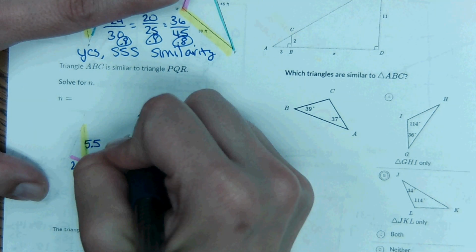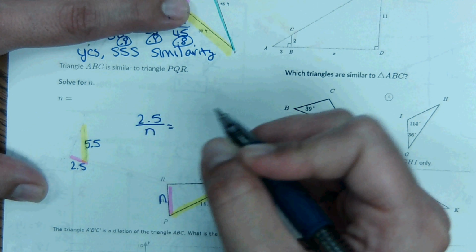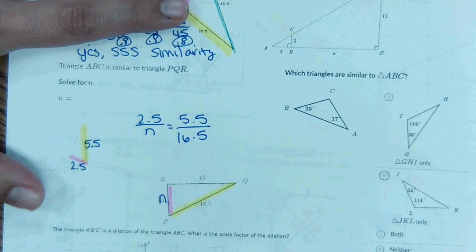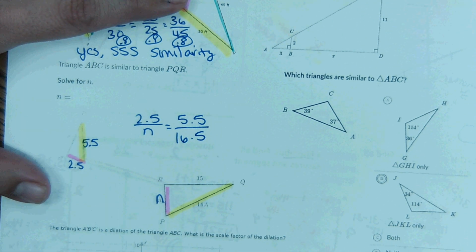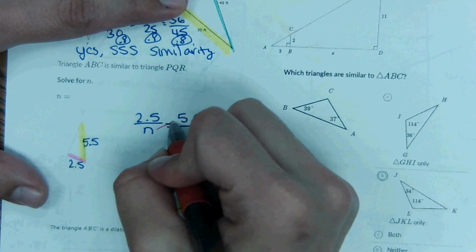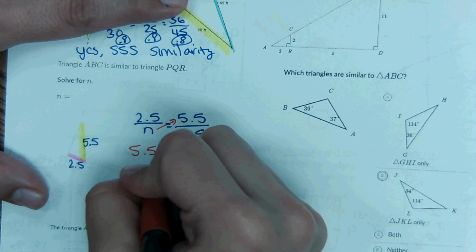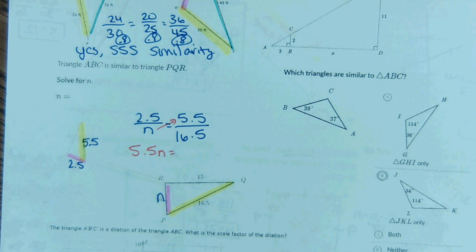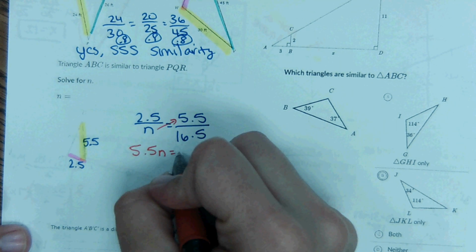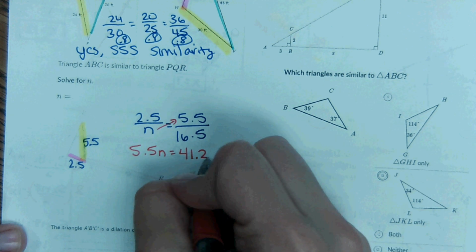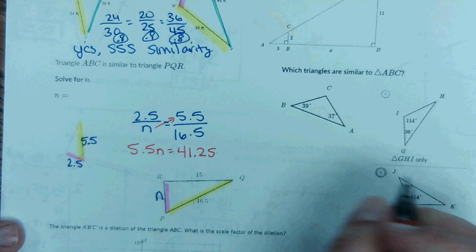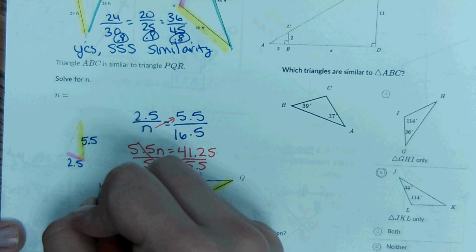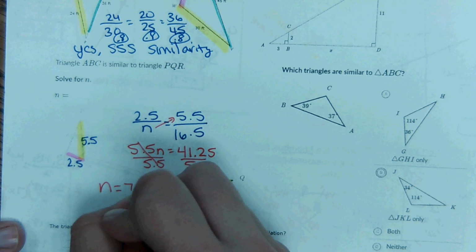So I'm going to do pink over pink equals yellow over yellow. Then to solve this, cross multiply: 5.5n equals 41.25, and then divide both sides by 5.5, and we get n equals 7.5 as the answer.